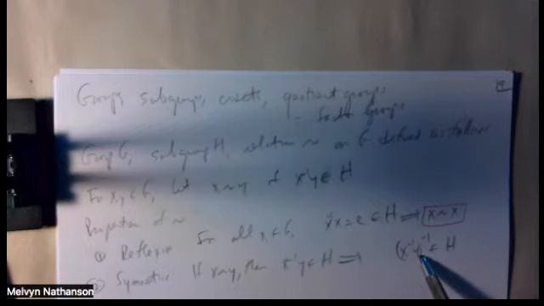But H is closed under the operation of taking inverses. So X inverse Y inverse is in H. But the inverse of X inverse Y is Y inverse X. And if Y inverse X is in H, then Y is related to X. So X related to Y implies Y is related to X. So that's a symmetry property. That's what we call symmetric.